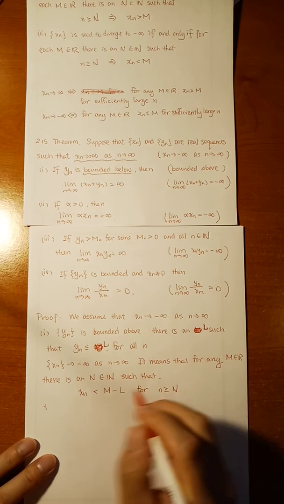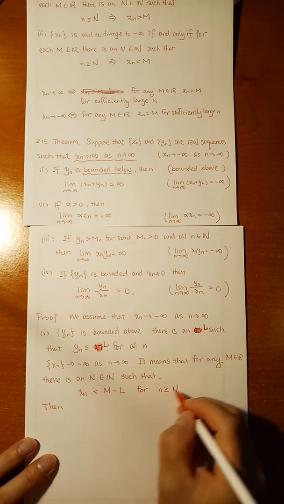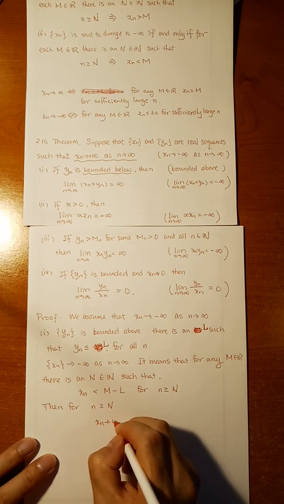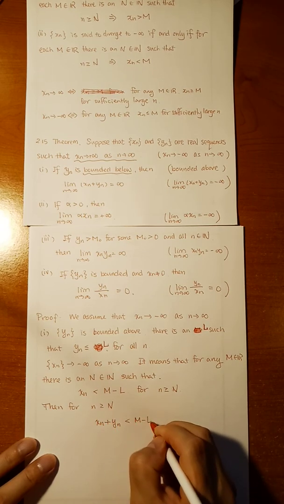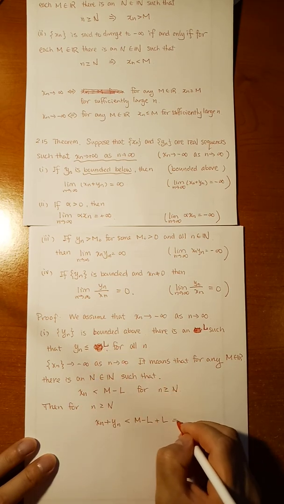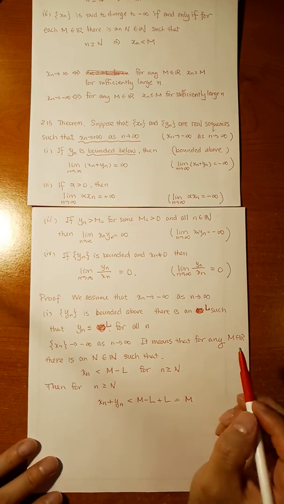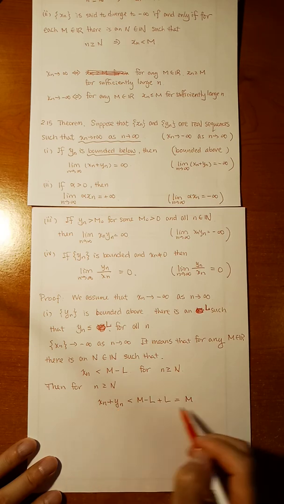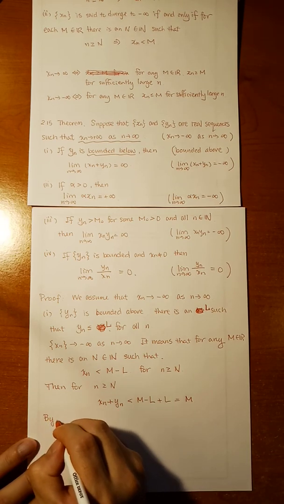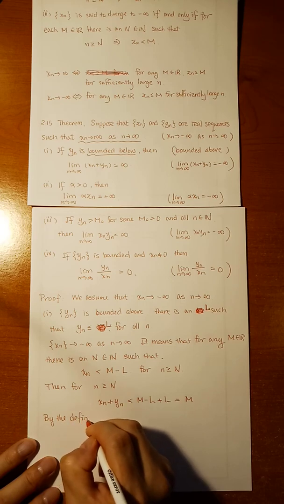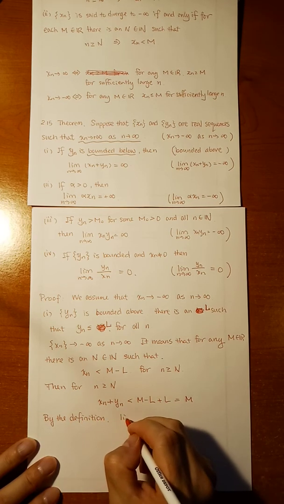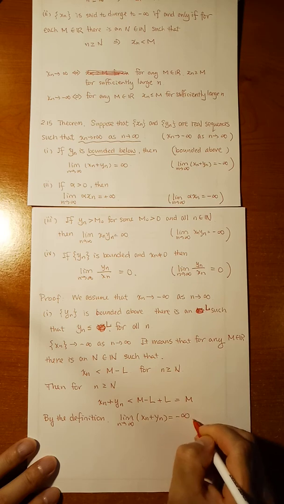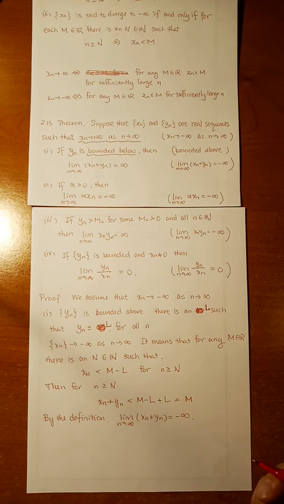Then for n greater than or equal to capital N, what do you get? For the same n, xn plus yn is less than M minus L, and plus L is M. So for any M, there is a capital N so that for n greater than capital N, xn plus yn is less than M. By the definition, xn plus yn is still negative infinity. It diverges to negative infinity.